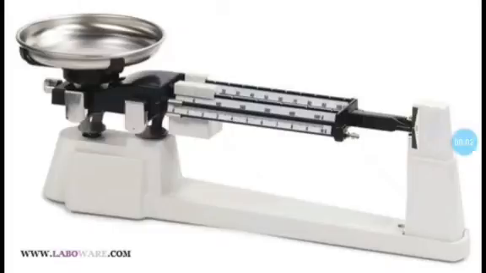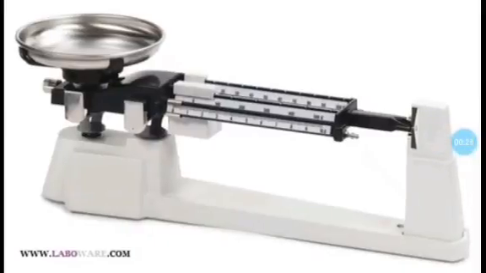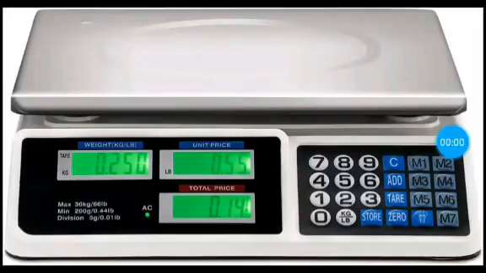Just to add some more on the fundamental physical quantities, one of the instruments that we use to measure fundamental physical quantities is the triple beam balance. The triple beam balance got its name because it has three sections. One section measures up to 10 grams, the other section up to 100 grams, and the middle section measures up to 500 grams, as shown in the picture.